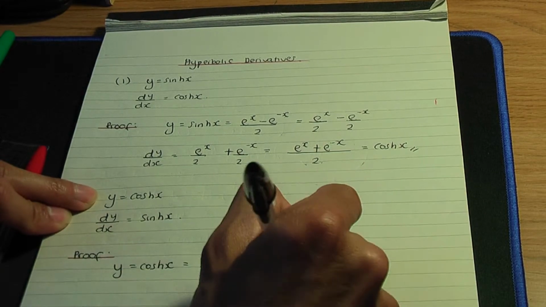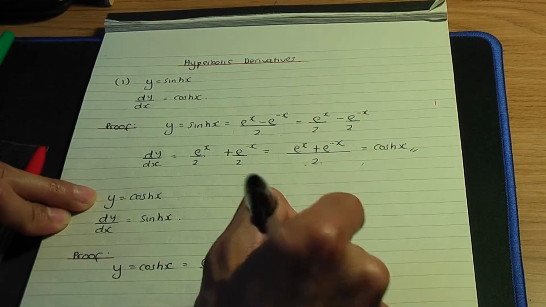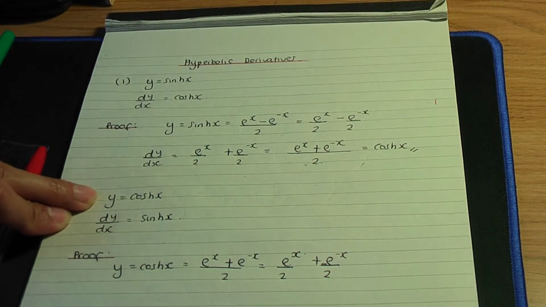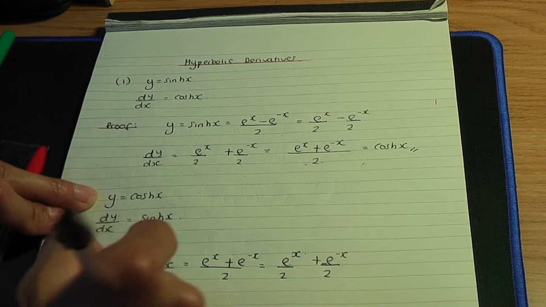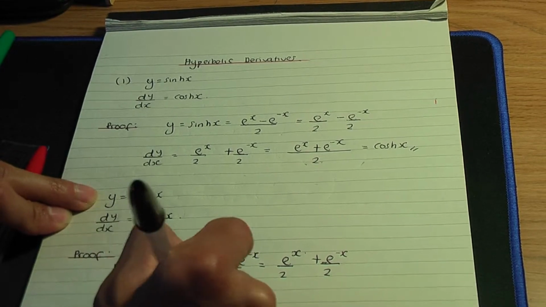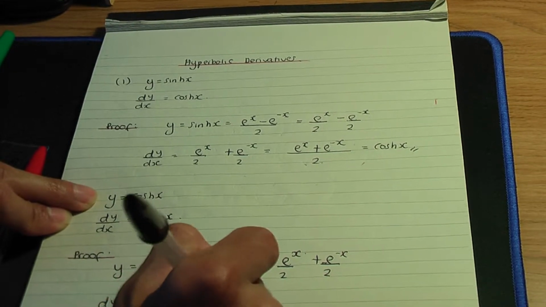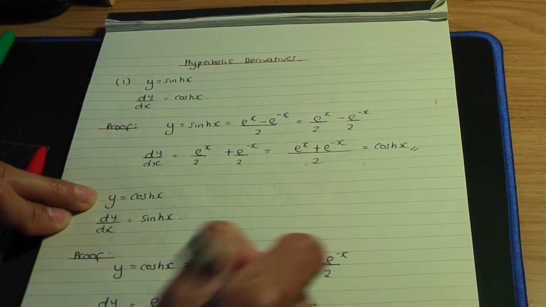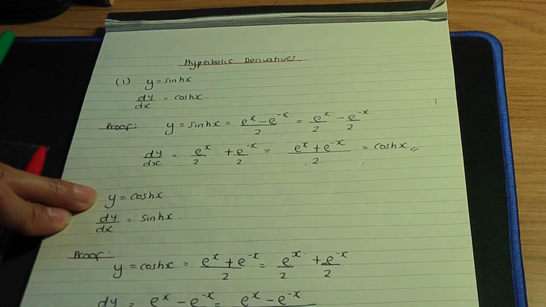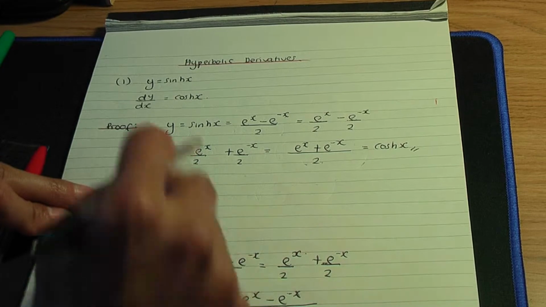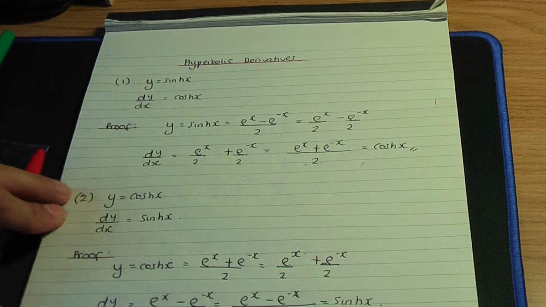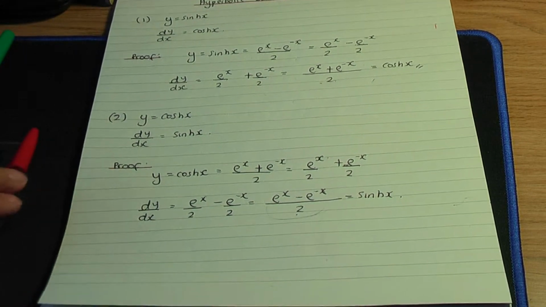And if I separate the terms, I'll have e to the x over 2 plus e to the minus x over 2. Okay, and if I differentiate this, dy over dx should be e to the x over 2 minus e to the minus x over 2. By taking a common denominator of 2, we're going to have e to the x minus e to the minus x over 2. And as you can see, this is the definition of hyperbolic sine. Okay, I hope you can see that.